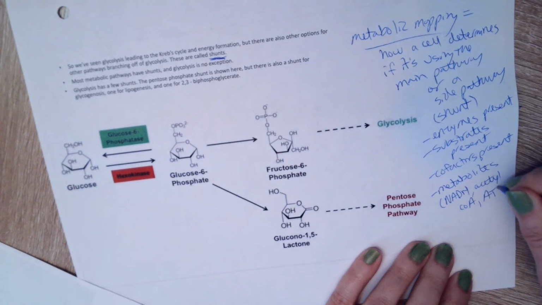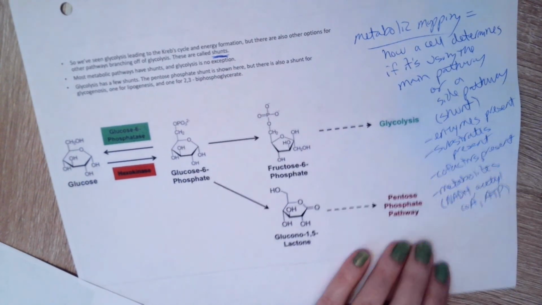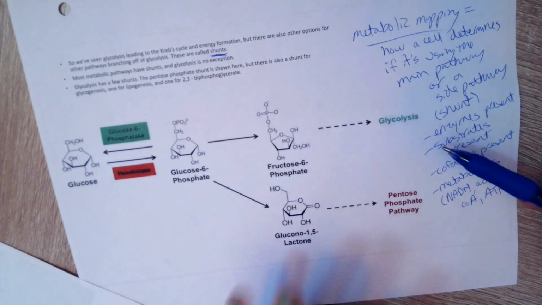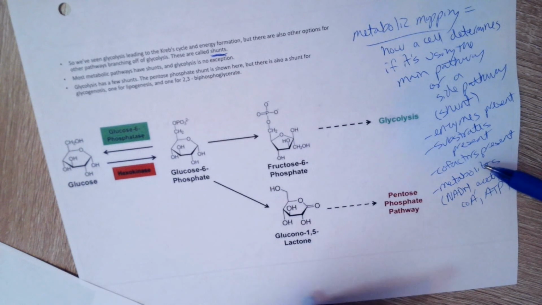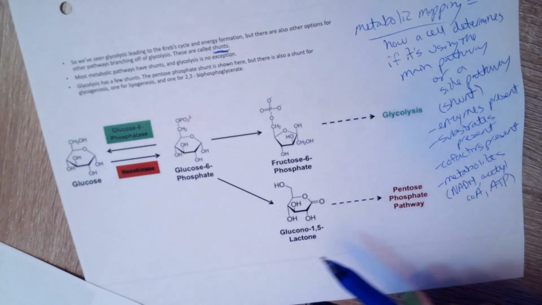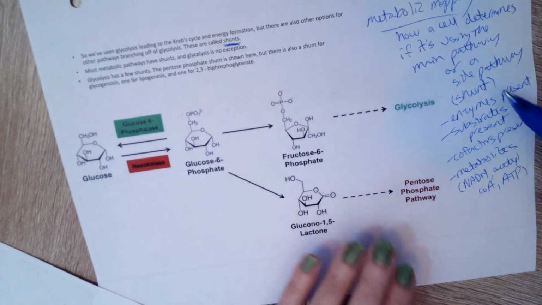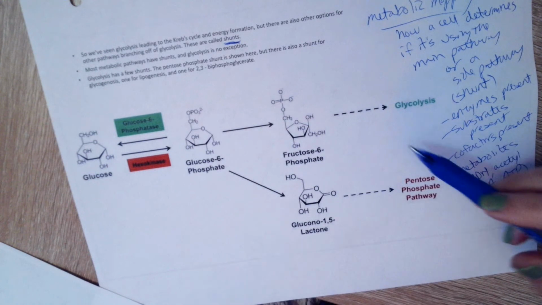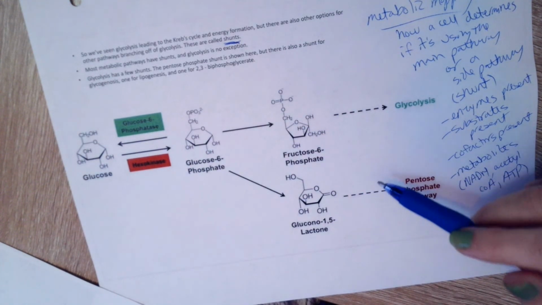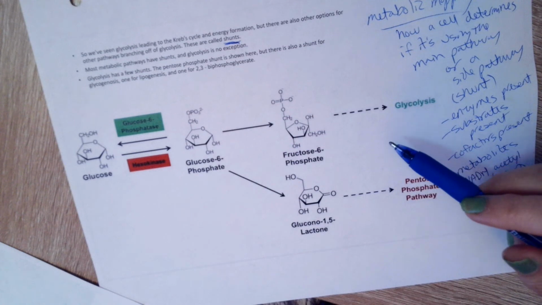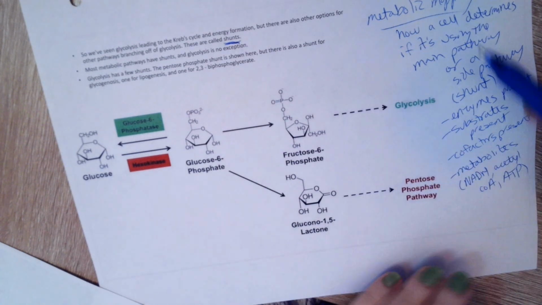even ATP. These are things that are going to maybe give a feedback into like, okay, we've done enough glycolysis here, we have a lot of energy, so let's take a shunt instead and do glycogenesis instead, or one of these other shunts. Or maybe a lack of some of these things might cause you to take another pathway out of necessity because you don't have the ability to do it.